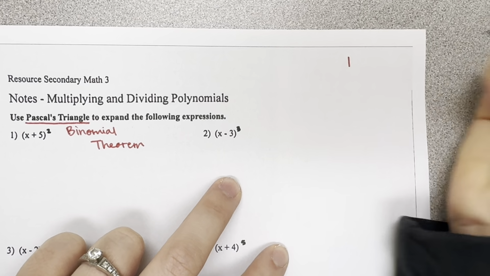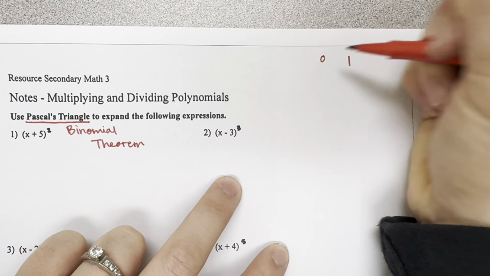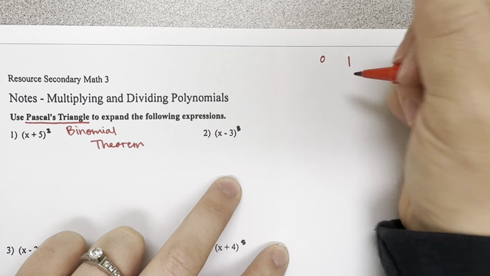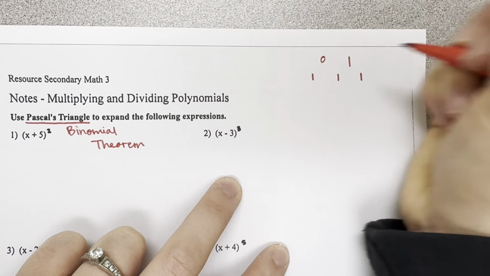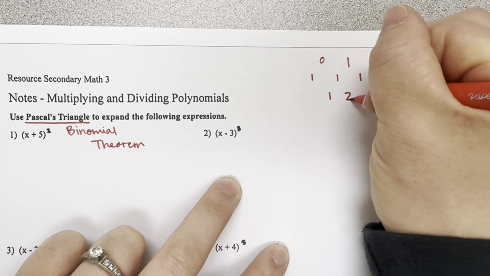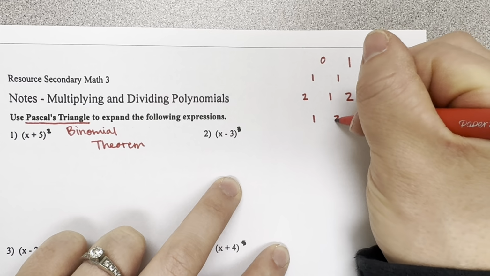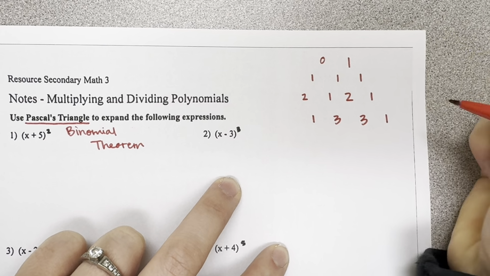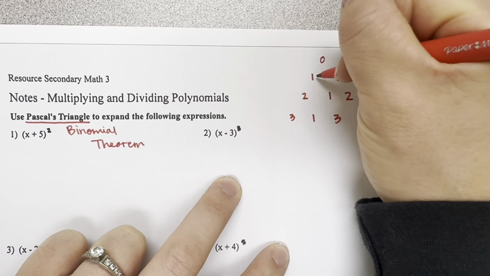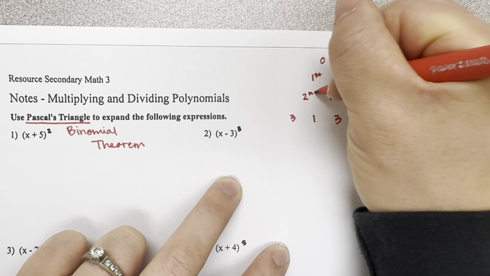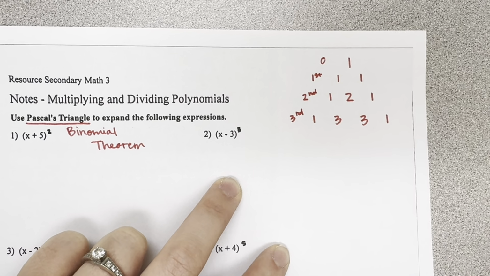So we always start with 1, or in other words, anything to the 0 power is just going to give me a 1. Then I go 1, 1, that would be the first power. 1, 2, 1, that would be the second power. 1, 3, 3, 1, that would be third power. And I'm going to go ahead and just put these so we're not getting confused.